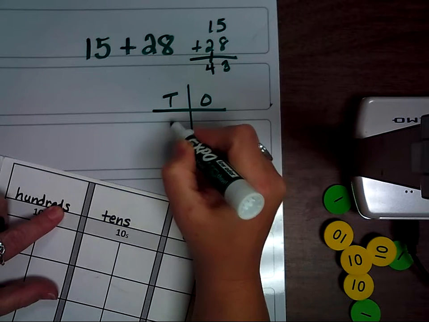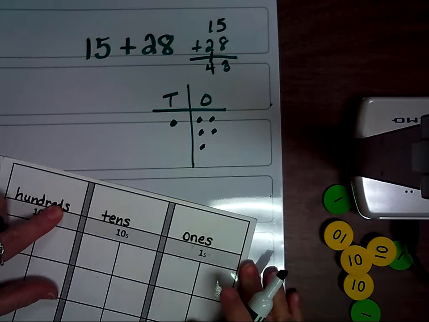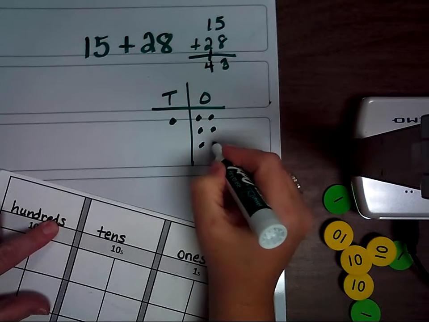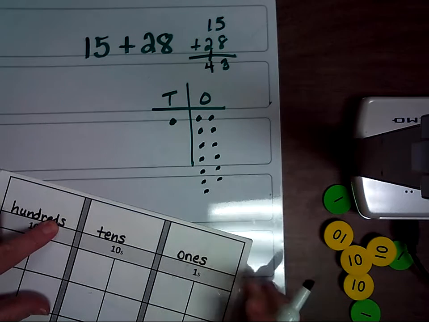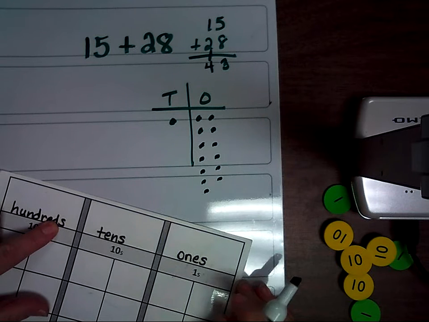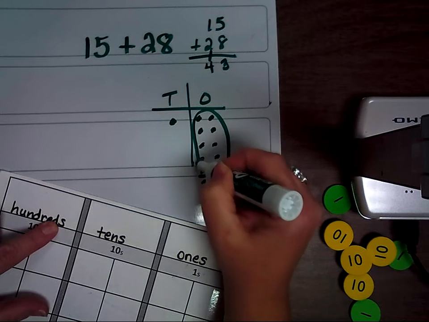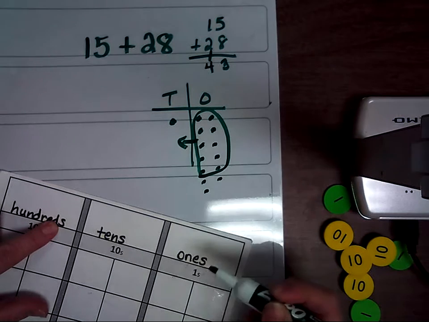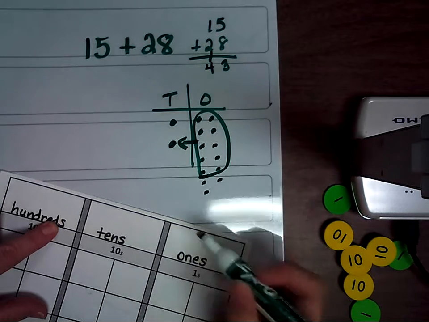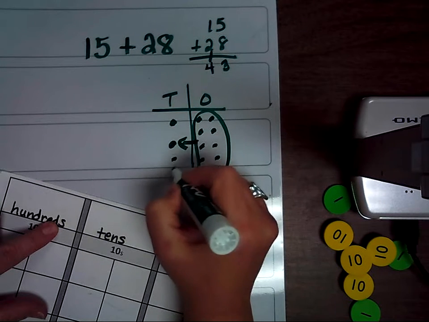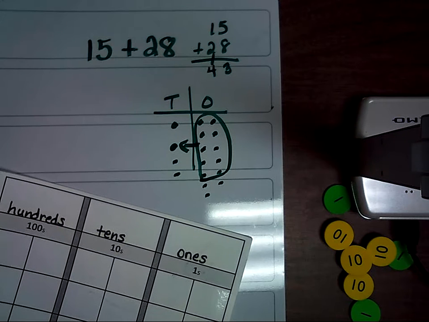So this was 15 that we started with. We added on 1, 2, 3, 4, 5, 6, 7, 8 more. And then 2, 4, 6, 8, 10 of those come here, which leaves 3. 10 of them came here, and then of course we have our 2 other ones that we add on. So when you look at that, we've got 43 right there.